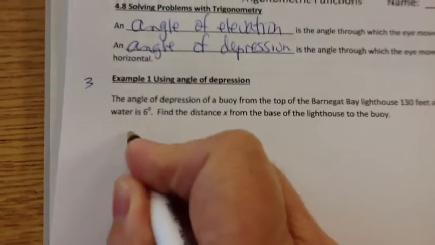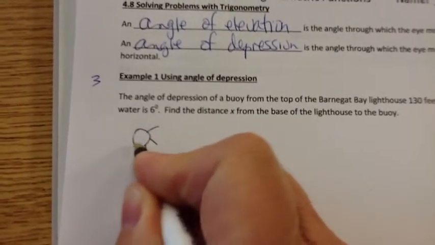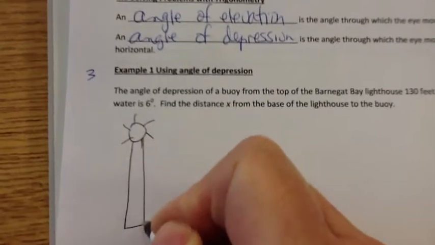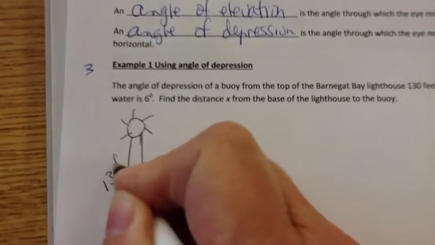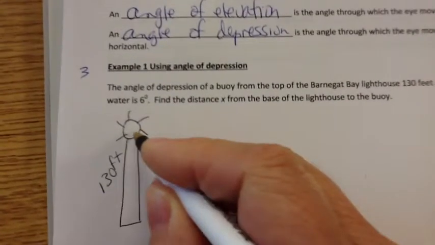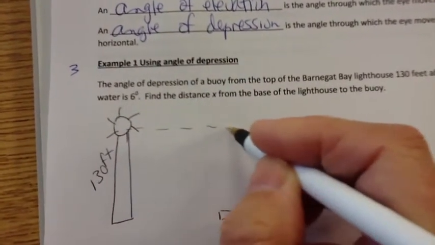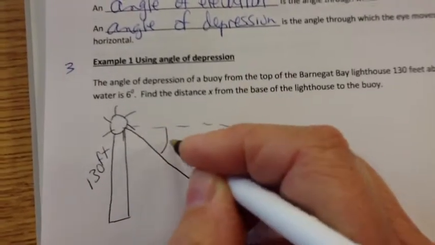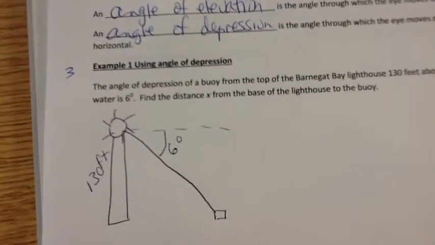To draw a picture, whether you like to draw or not, it'll help you understand what's going on. You have a lighthouse, and in this lighthouse it is 130 feet tall. And there's a buoy out here, and you're at the top of the lighthouse. You look out at the horizon and you glance down to the buoy, and this is 6 degrees. Obviously I didn't make it to scale, that's okay.